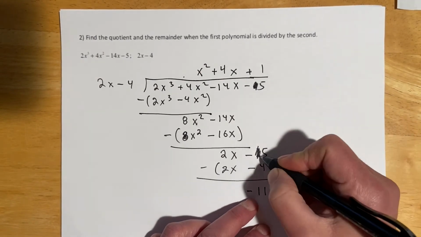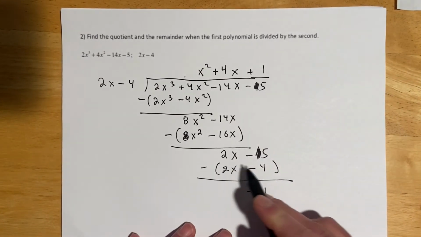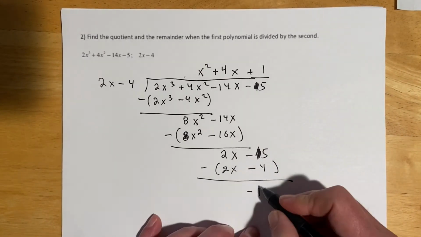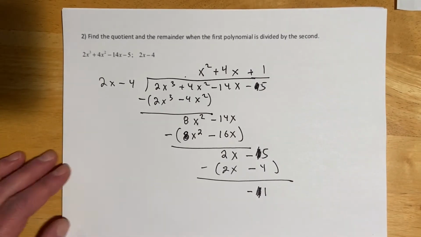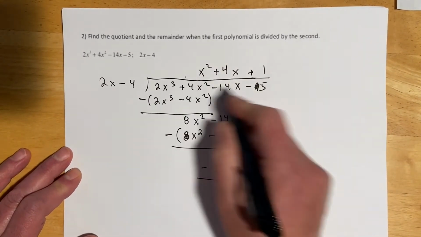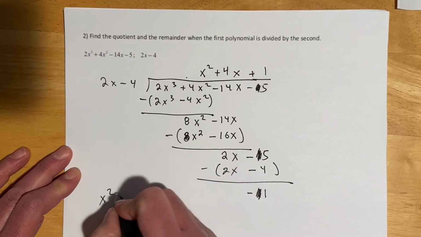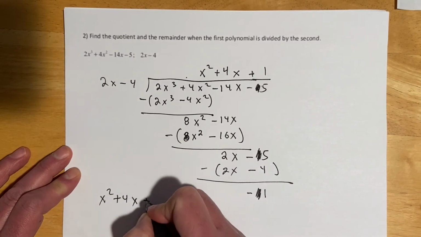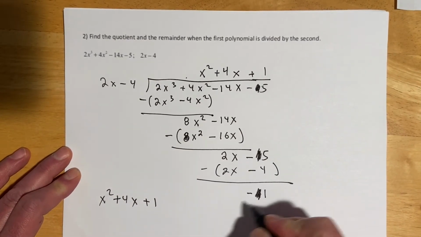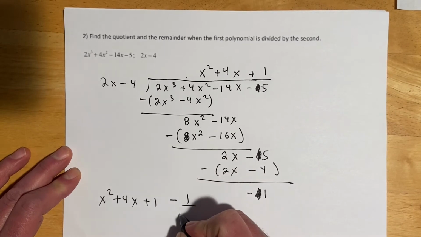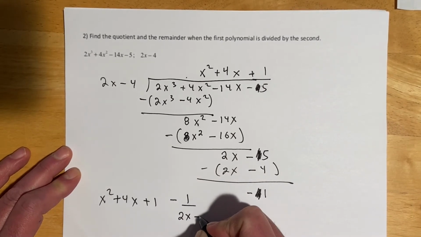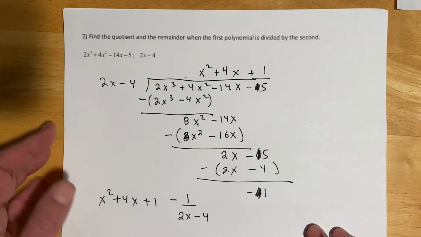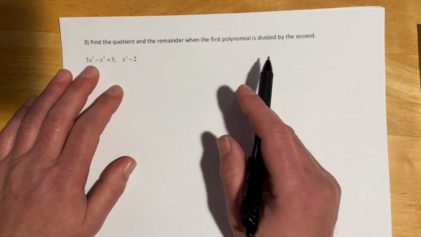So that should be a minus 5, and then minus negative 4 would make that minus 1. There we go. Okay, so then our answer is x squared plus 4x plus 1, and then this minus 1 over 2x minus 4.